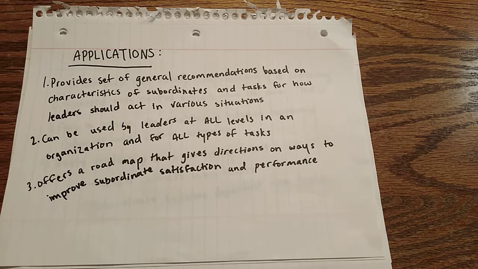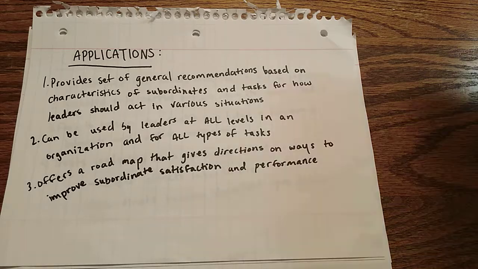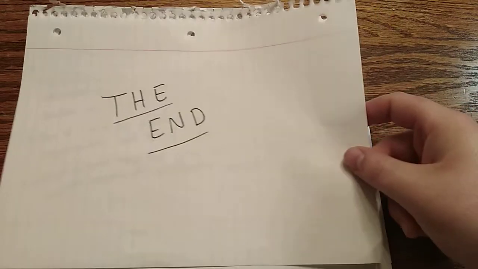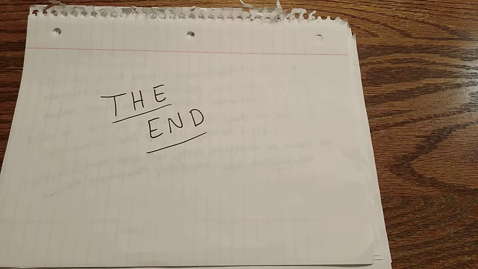This sums up the path goal theory, and in closing, I just want to say one more thing, that as this chapter discusses very early on, path goal theory is useful because it continually reminds leaders that their central purpose is to help subordinates define their goals and then to help subordinates reach their goals in the most efficient manner.